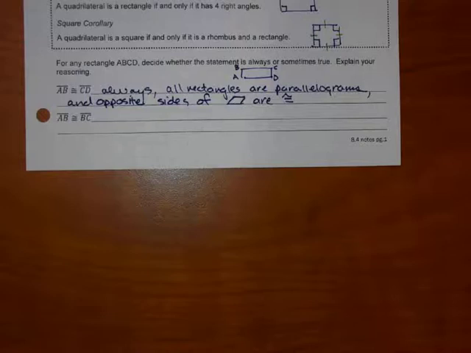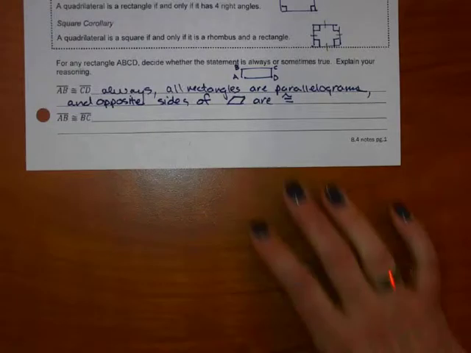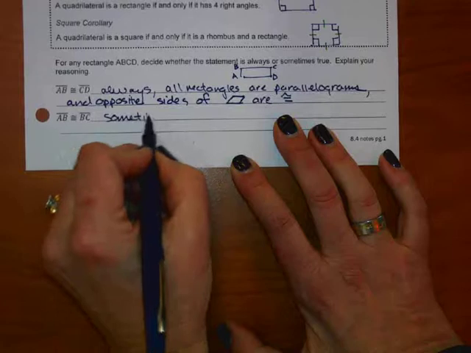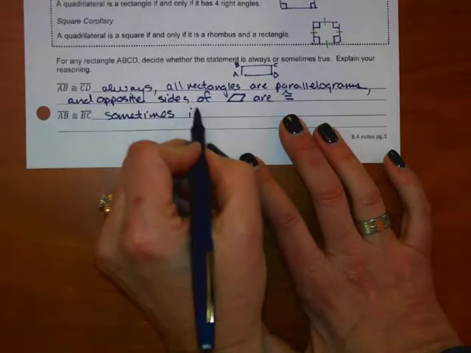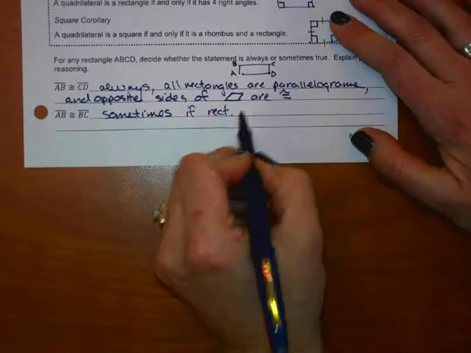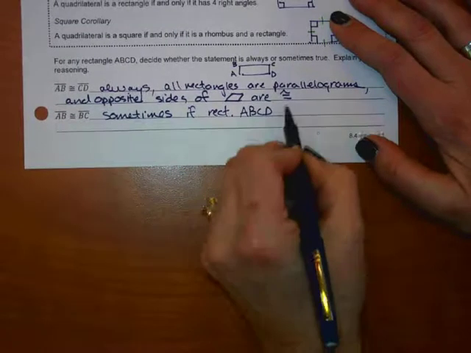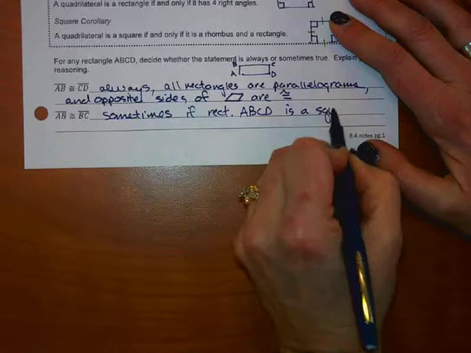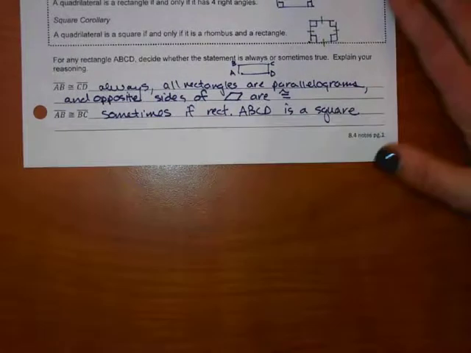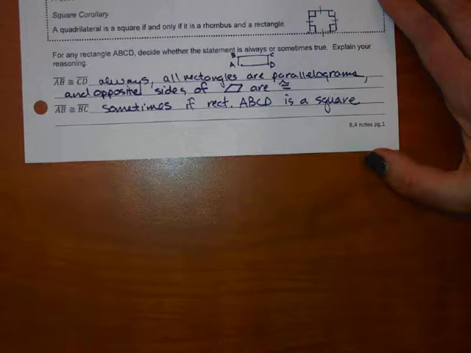How about the next one? Can we say that AB is congruent to BC? Sometimes. When can we say it? It's a square. Sometimes, if rectangle ABCD is a square. Not all rectangles are squares. Okay? Don't understand? It's just a little vague. All right.